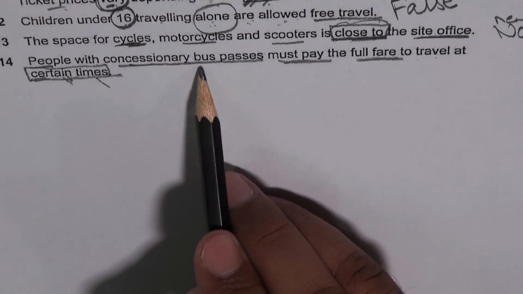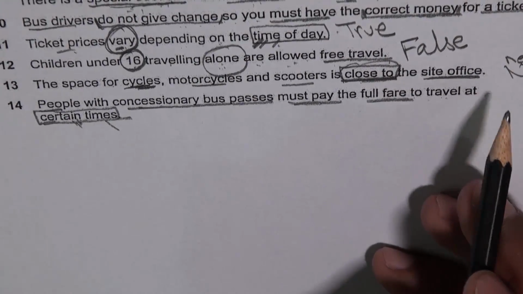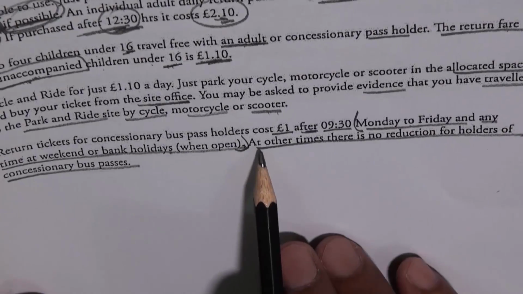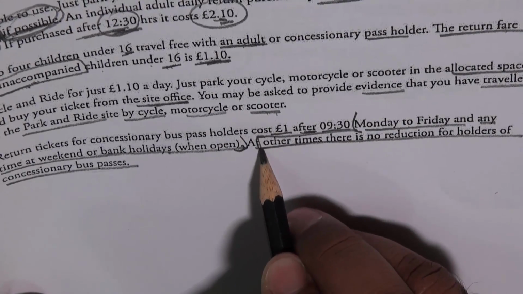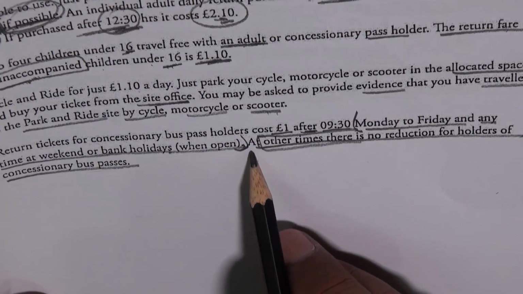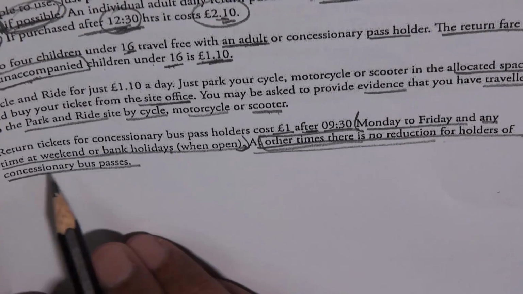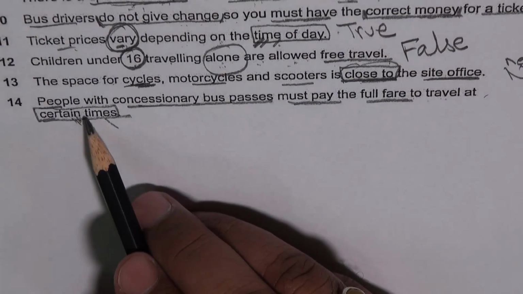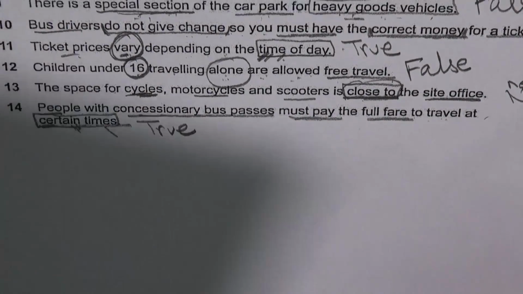So people with concessionary bus passes must pay the full fare to travel at certain times. And what is that certain time? At other times. So for certain times they've used the other times. Actually I was a bit misguided by this sentence, but the answer is here. At other times there is no reduction for holders of concessionary bus passes. So that's why it's going to be true.